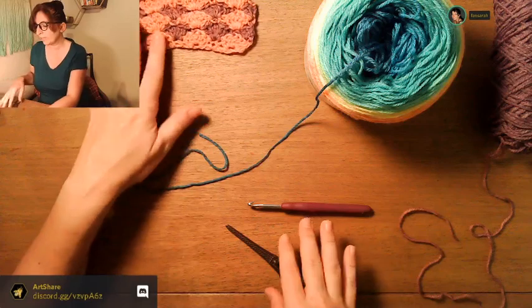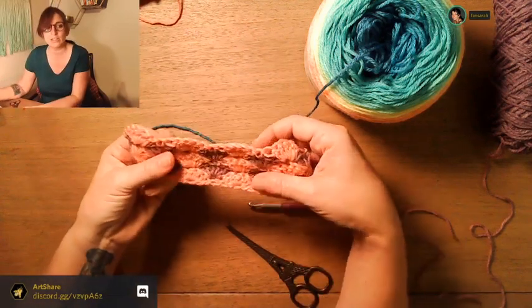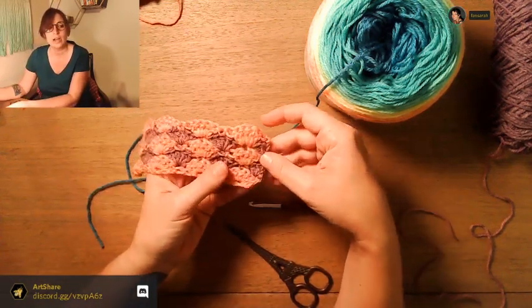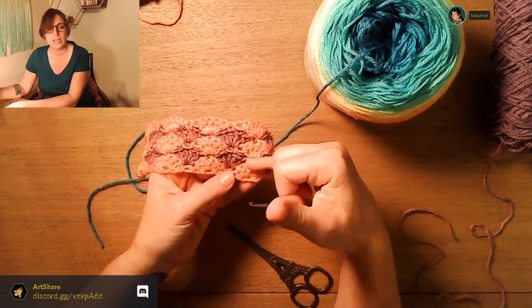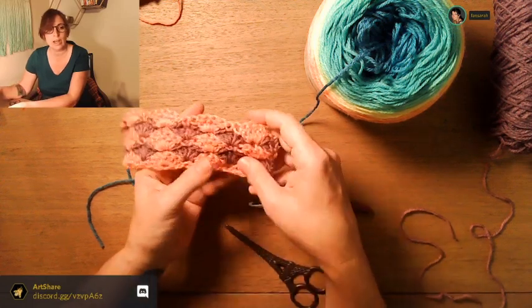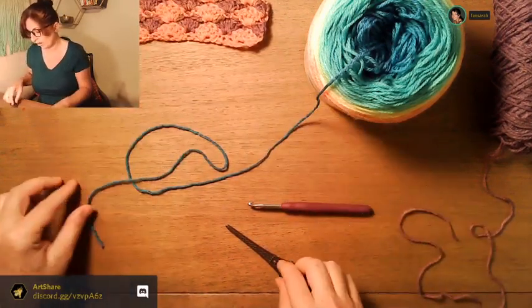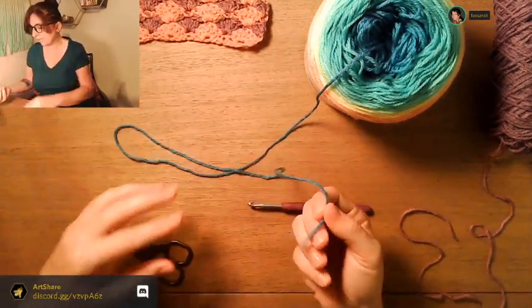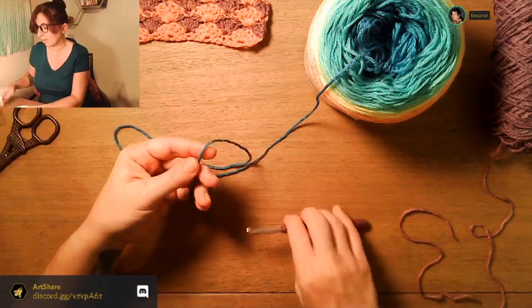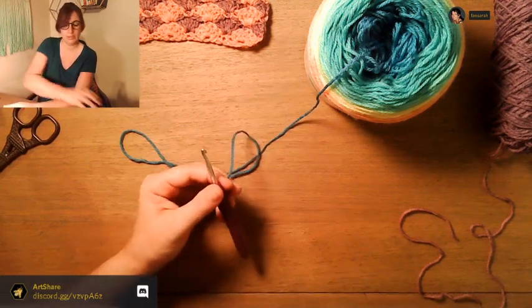Now we are going to be carrying our colors. So I'm gonna show you how to change colors, but we're gonna carry the color throughout so that we're not constantly changing colors every single row. All right, so we're gonna start with this color here and make our bottom row. Okay.